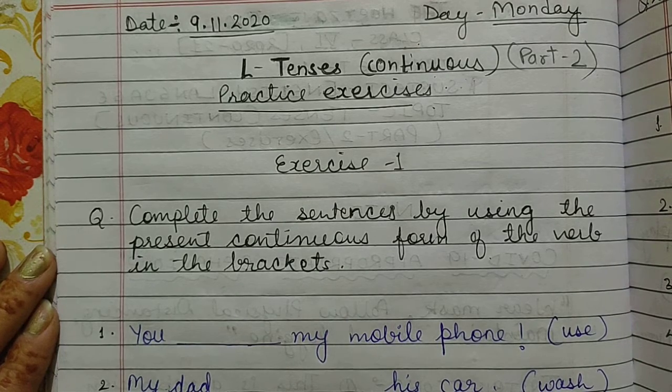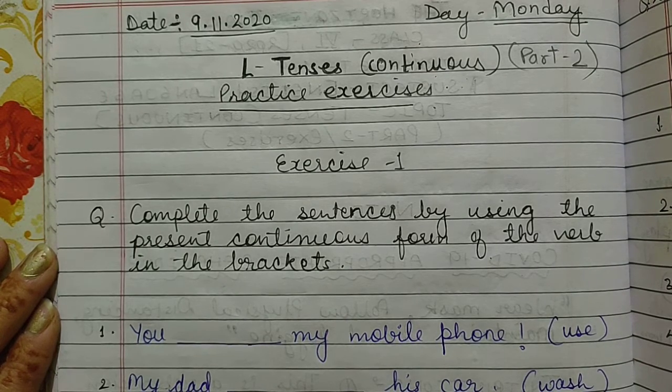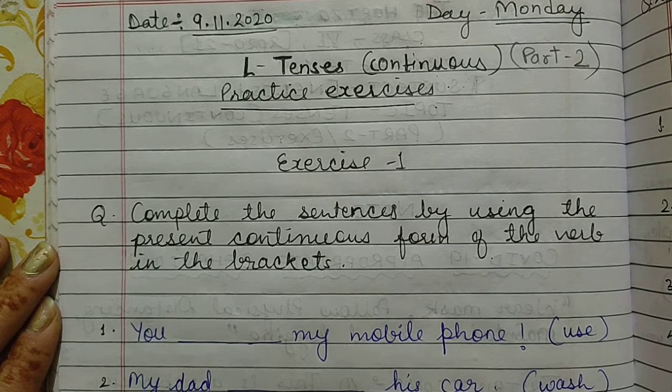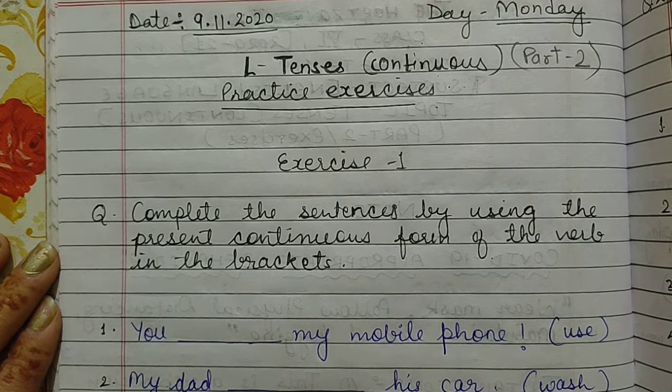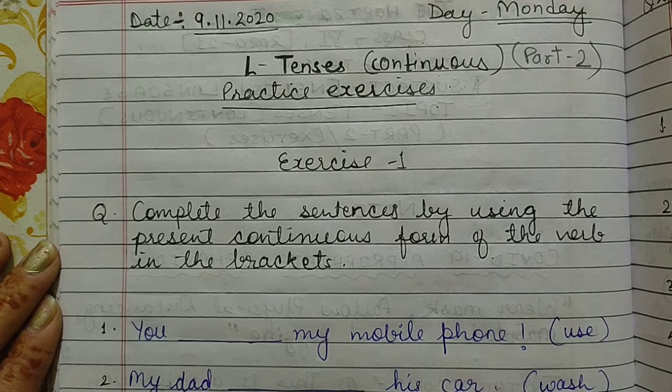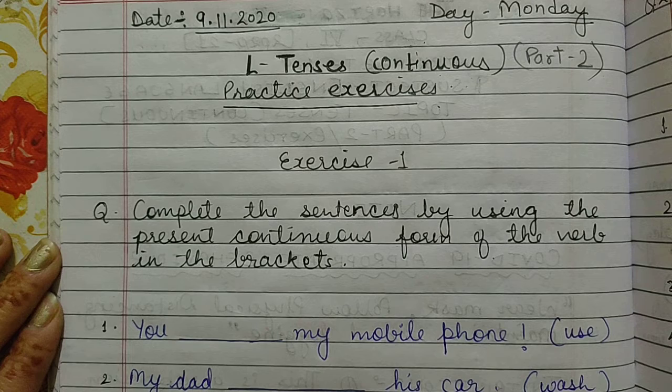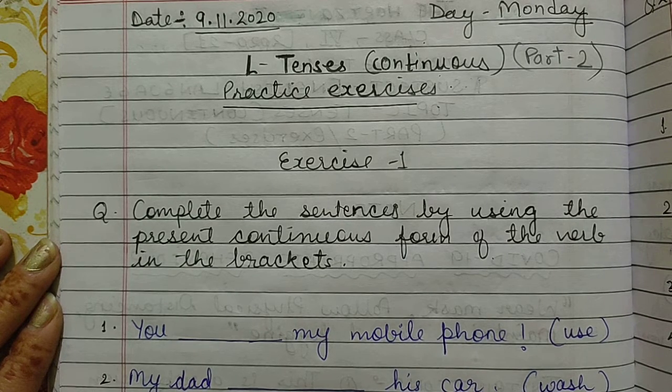You already know that there are 3 kinds of tenses: present, past and future, and we are doing the continuous form of these tenses: present continuous, past continuous and future continuous. Whenever we use these tenses, we need to change the verb form also.